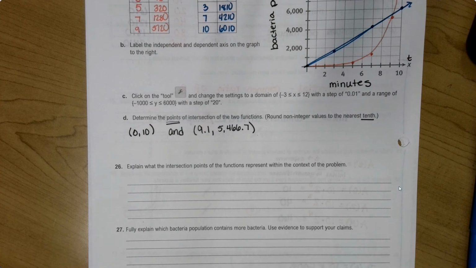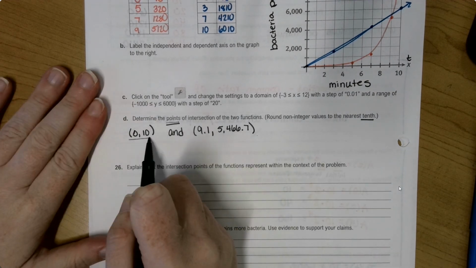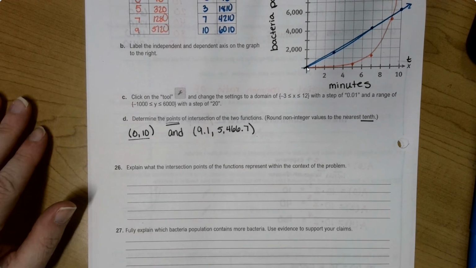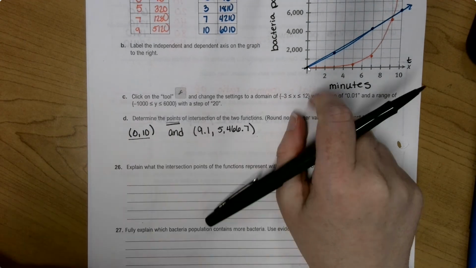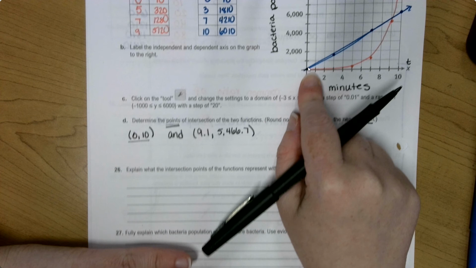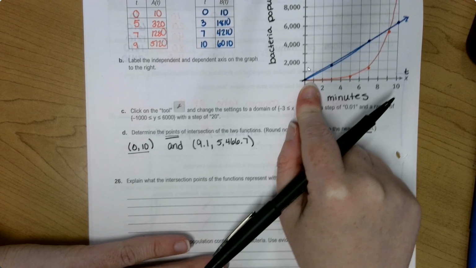26. Explain what the intersection points of the functions represent within the context of the problem. So we have an intersection at 0, 10. If we look, that would be here on my graph, or right here. And if we remember, we started off with the same amount of bacteria.